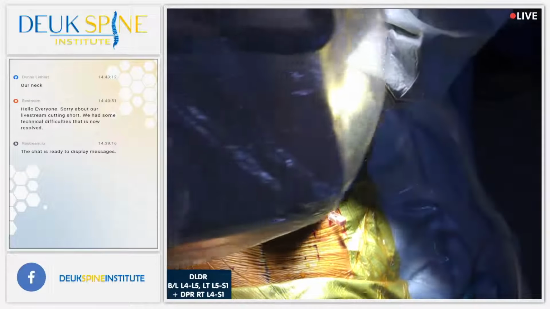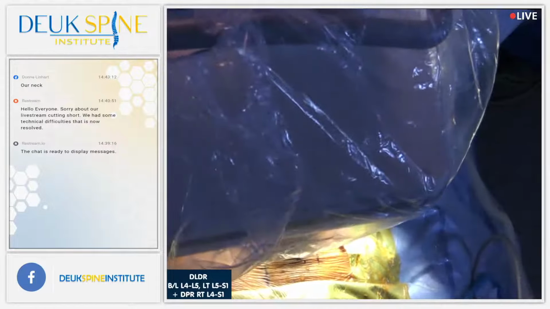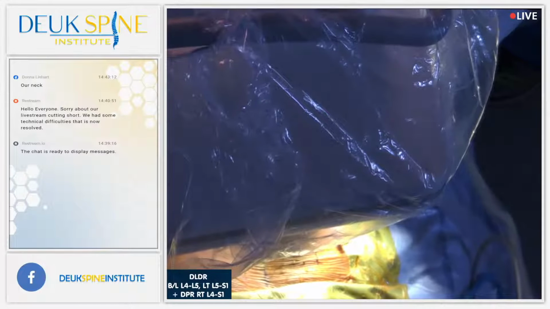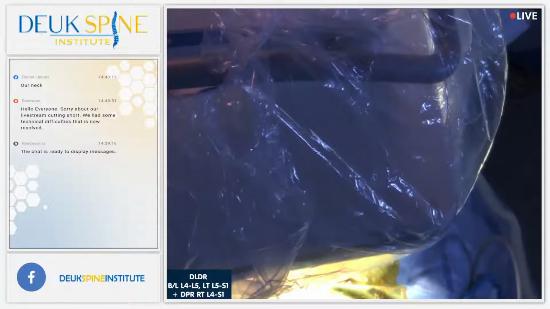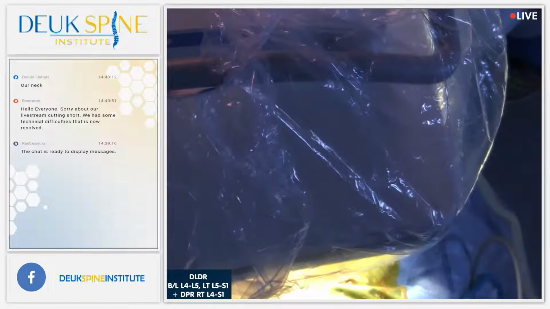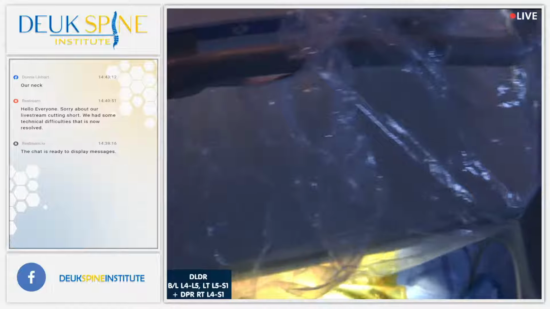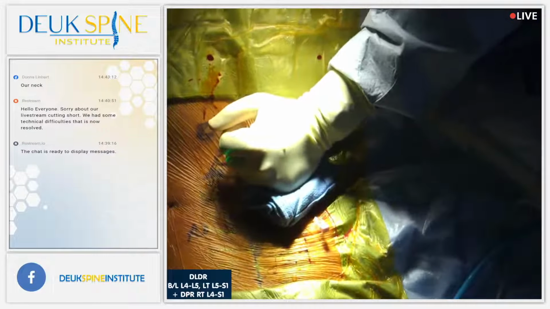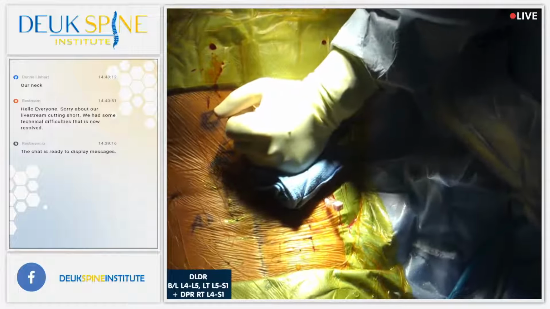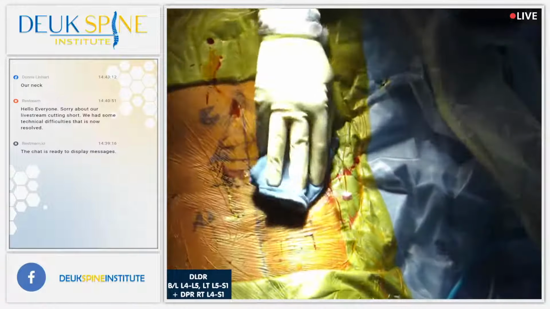Any questions? No current questions. All right, so I'm just checking with my team. We're going to do these next bilateral 4-5, and we're going to do the DPR 4-5-5-1 right side. Yes. Then we're going to bring Patel in to do the DPR on the SI. Yes, good. All right.